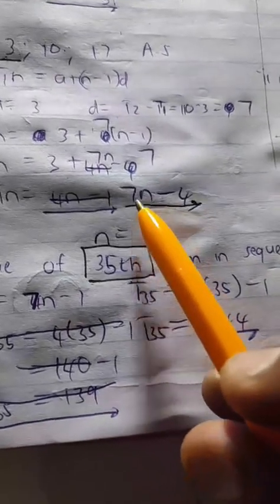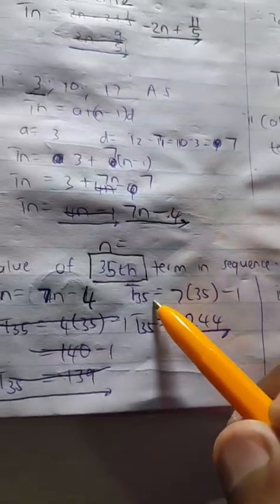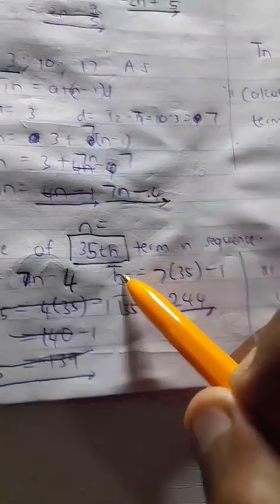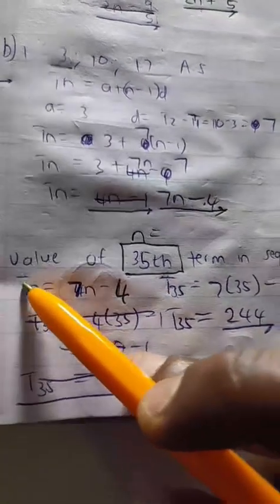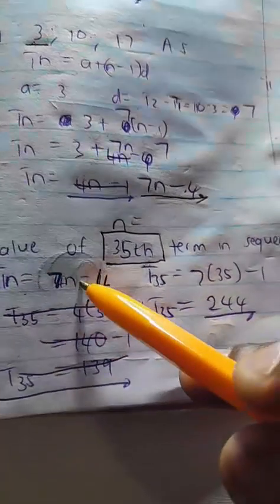So we come to this formula: Tn is equal to 7n minus 4, which we got and calculated. We substitute 35 in the place of n. In the place of n, we substitute 35. What was following? Minus 4. Then 7 times 35.